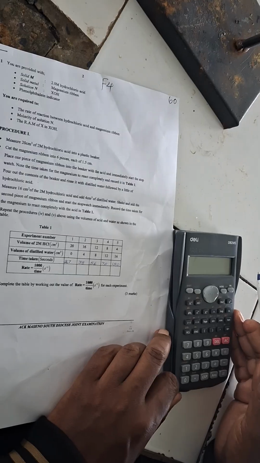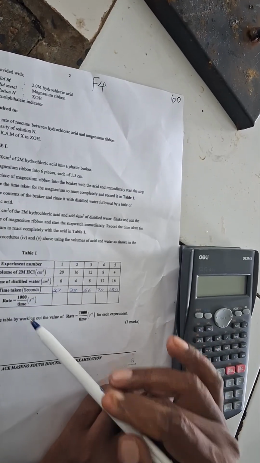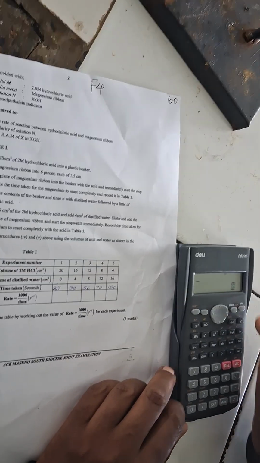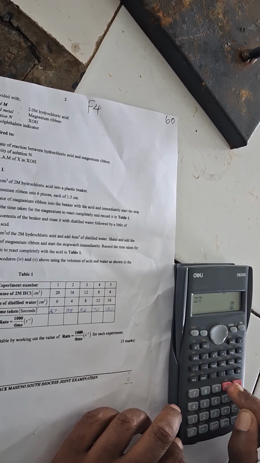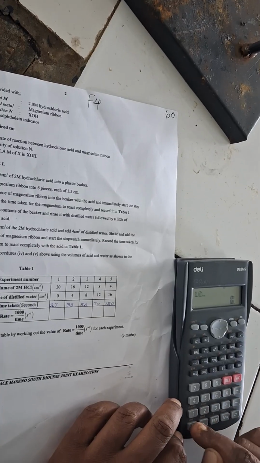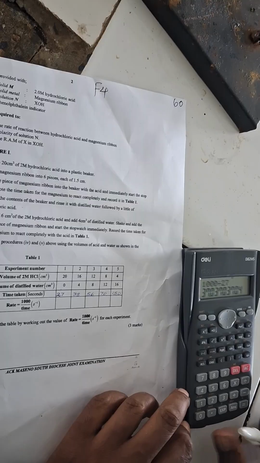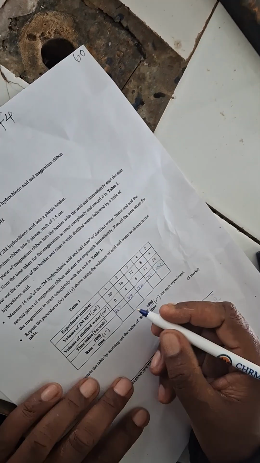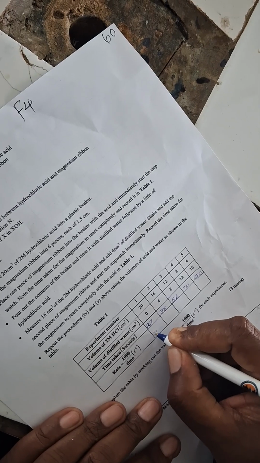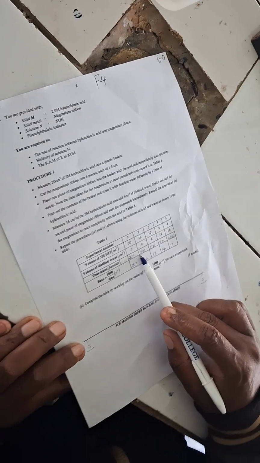We want now to calculate the rate of the reaction, which is 1000 divided by time. So for the first one, we divide 1000 by 27, whereby we'll get 37.03.